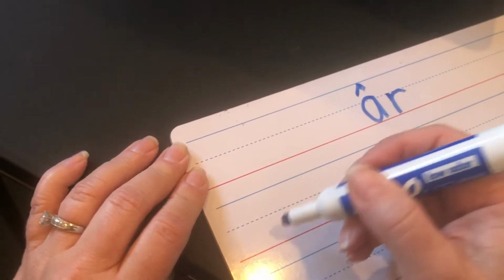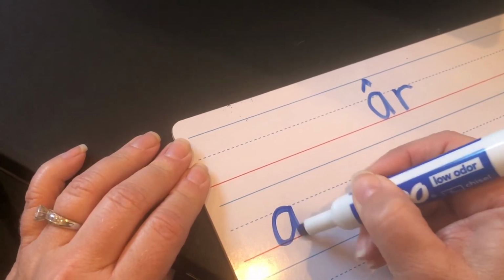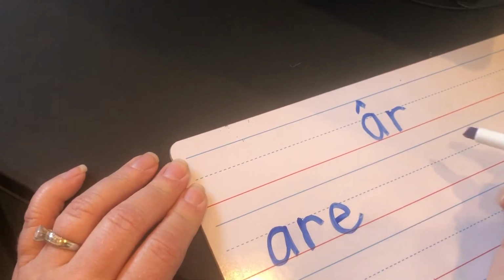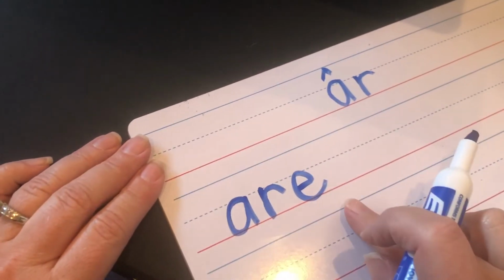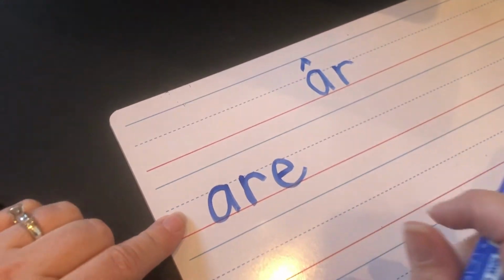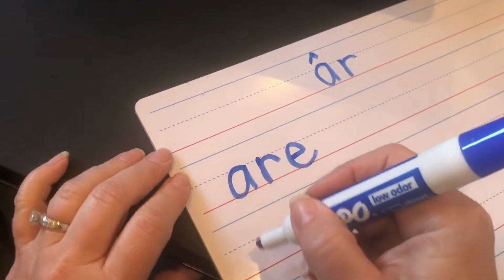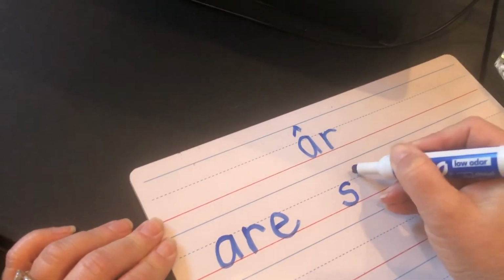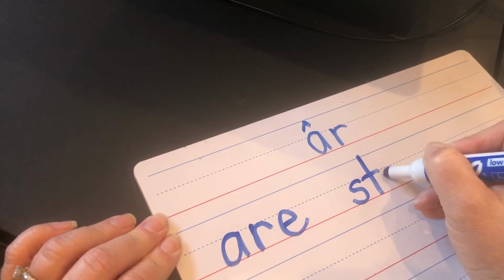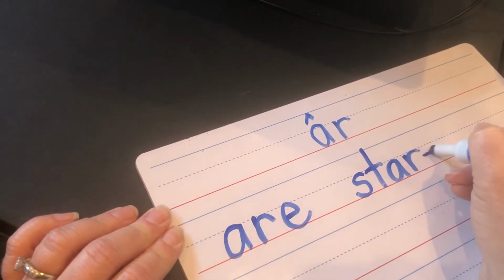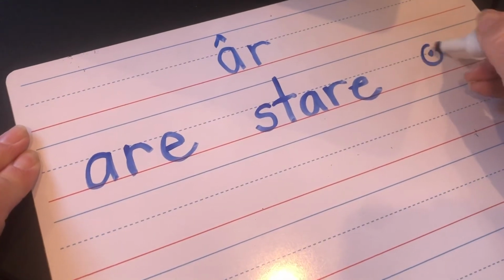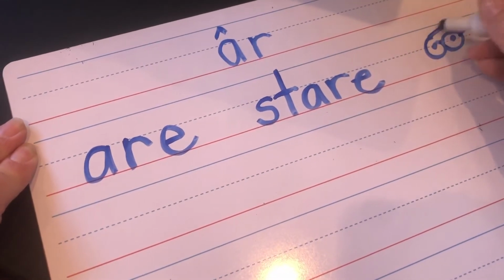One of the spellings we can use is A, R, E. Now you might know that as a sight word, right? And it's R. But sometimes A-R-E says air, like in the word stare. Air. And this isn't going up something. This is the one with your eyes where you're like staring at somebody, right?